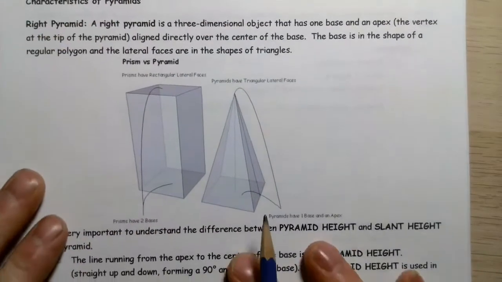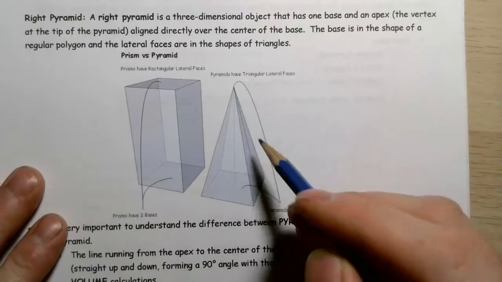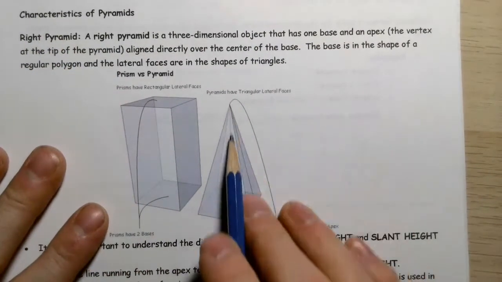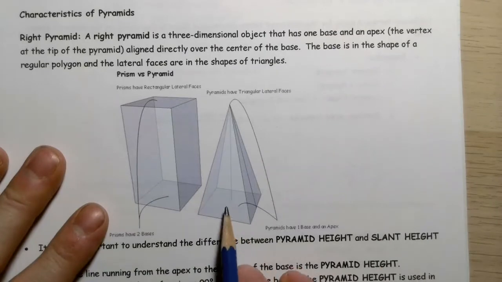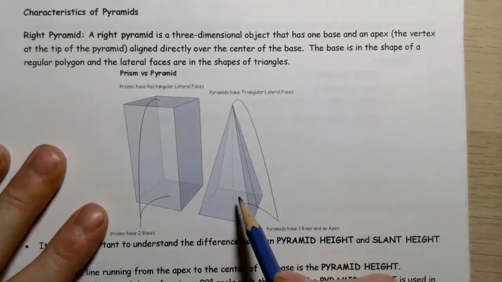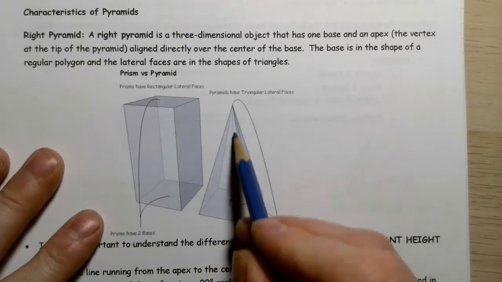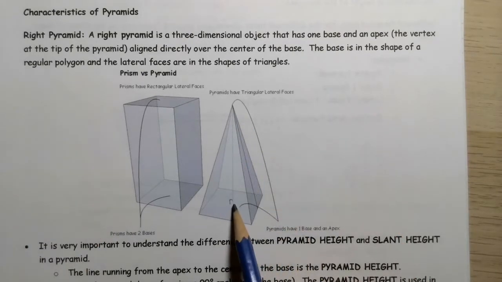Got to show you the picture here. At the top of the pyramid, for a right pyramid, it's going to be directly above the center of the bottom base. So you might draw a little right angle symbol right there, because it's going to go straight up to the vertex, and that's going to be the center of the base here.